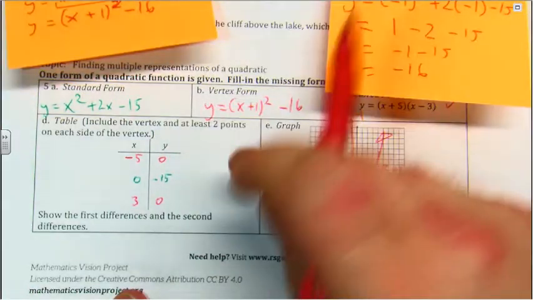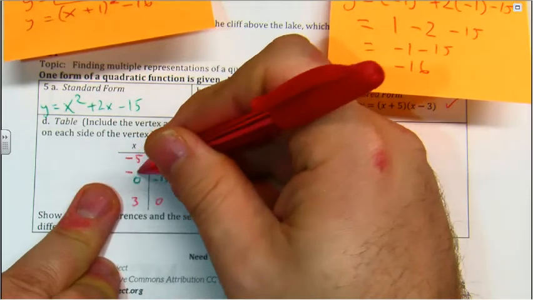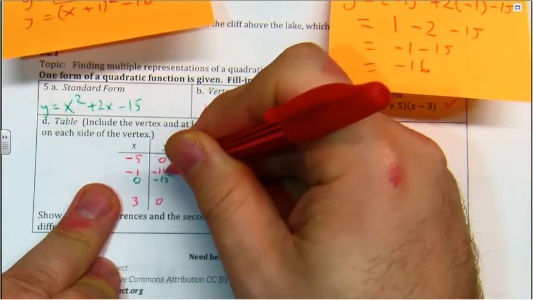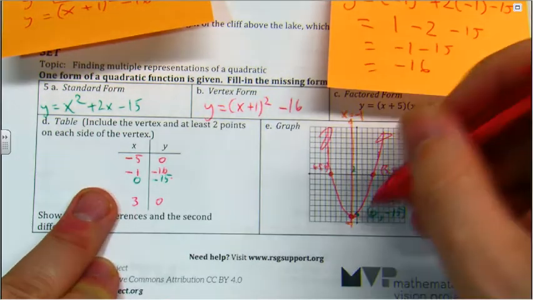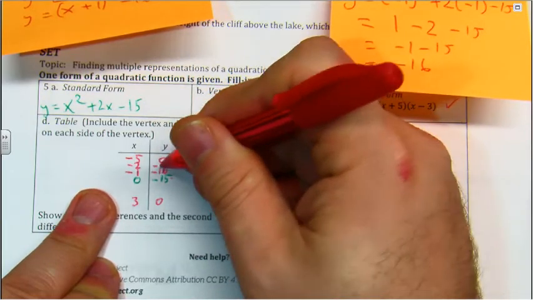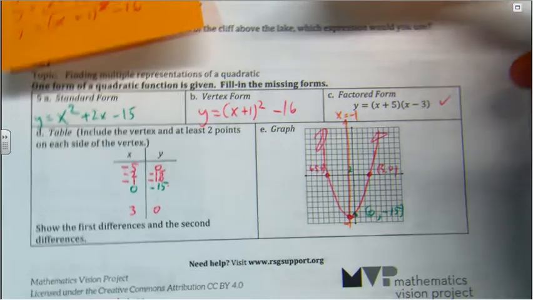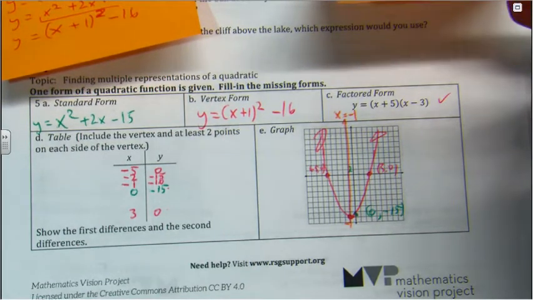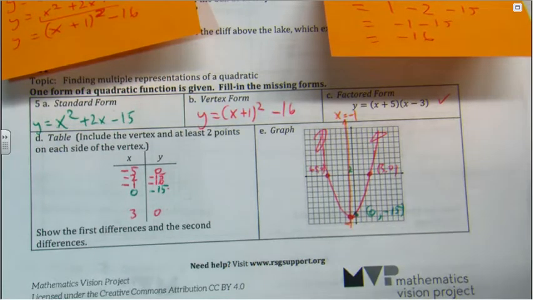Cool. It says it wants 2 points on either side of the vertex, so we've got to go negative 1, negative 16. We have 2 points below. We can just do 2 points above. So we know that negative 2 would bring us up to a negative 15 as well. And we've completed the task. This is repetitive, but it's worth looking at each and every one of these to really fill in all the things that we do know about how these behave.